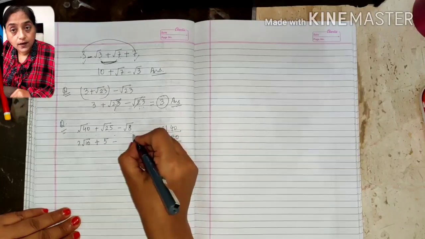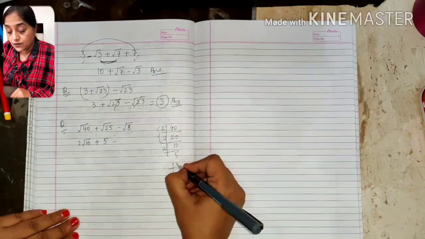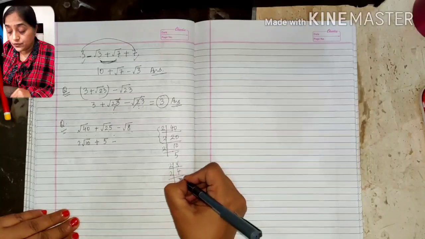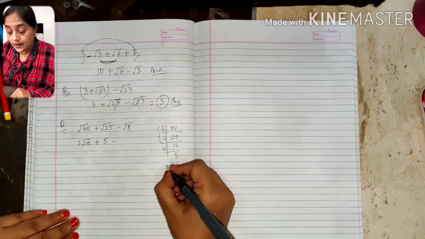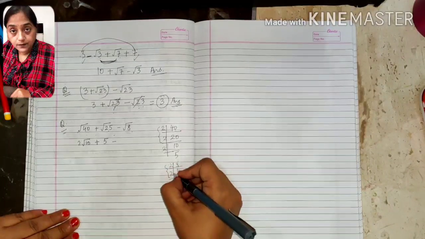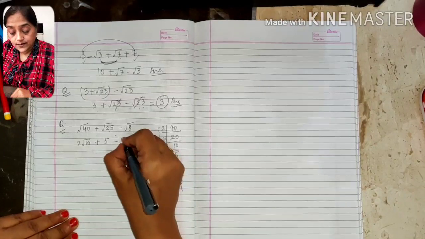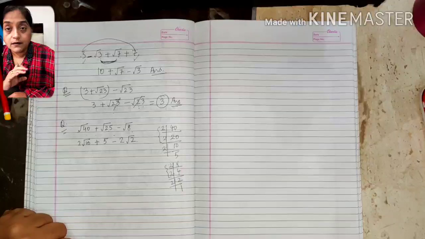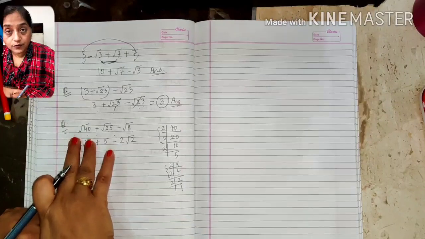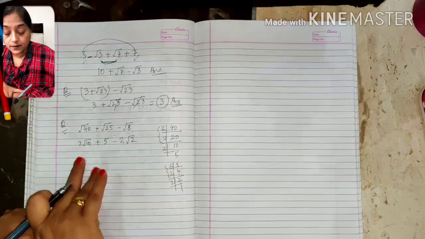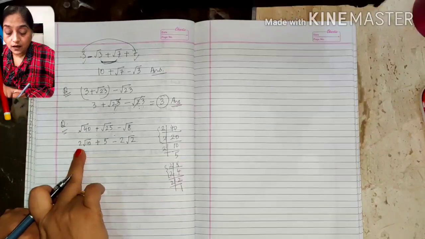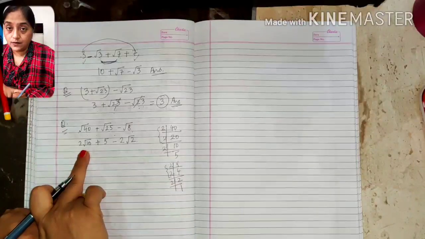Similarly, when I talk about root 8, I will first find out the factors of 8: 2, 4, 2, 2 and 2, 1. So what will you get? You will pair up the 2's, and one 2 is left. I have 2 root 2. Now this is the standard form of an irrational number. Root 40 was not in proper form, so it is 2 root 10. 2 is a rational number, root 10 is an irrational number.